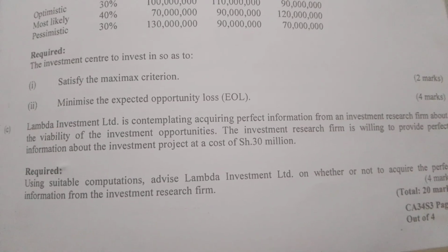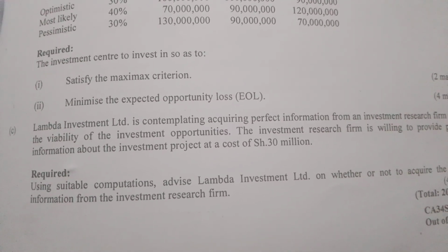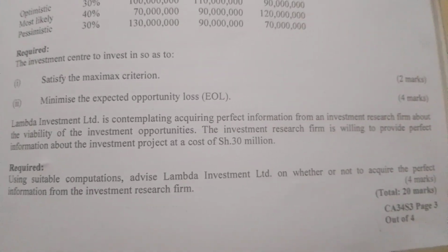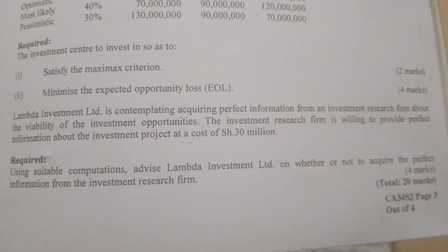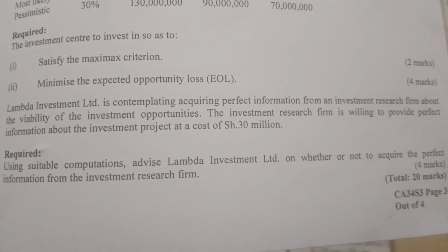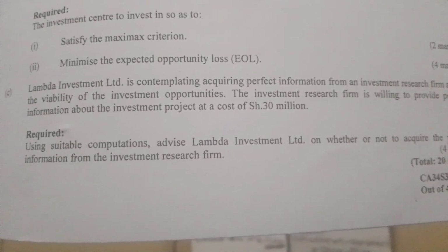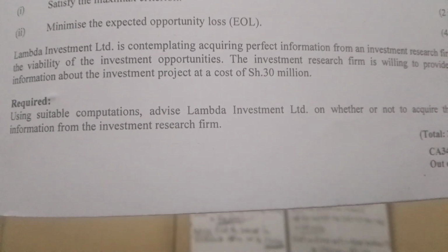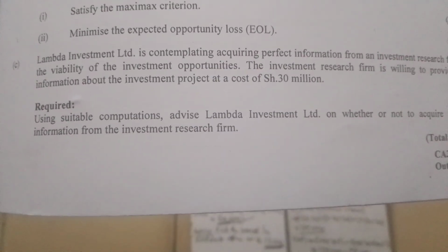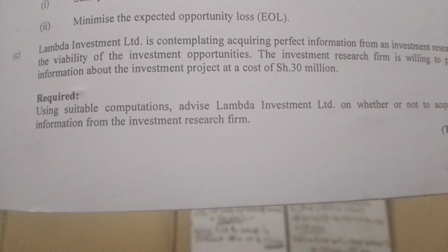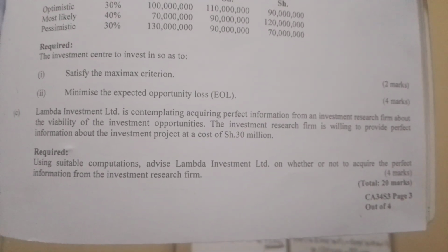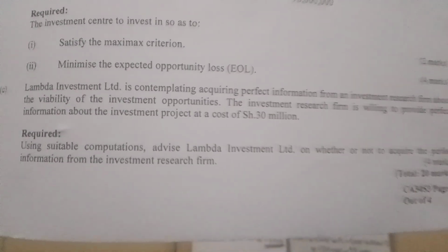The firm is willing to provide it at a cost of shillings 30 million. Using suitable computations, advise Labda Investment Limited on whether or not to acquire the perfect information. The question is there. Okay, let's do it together.